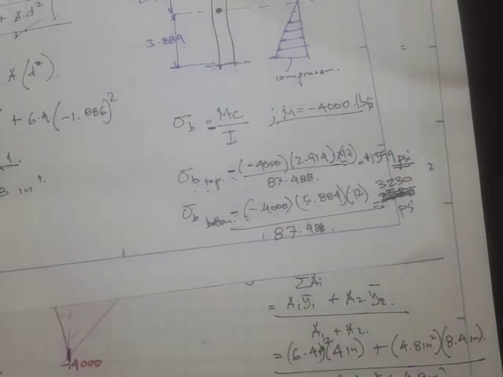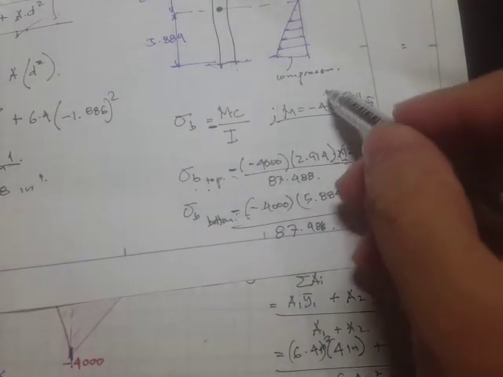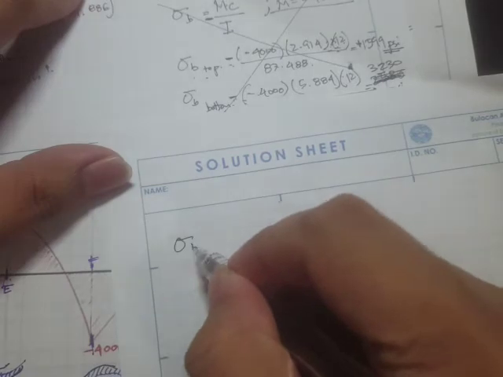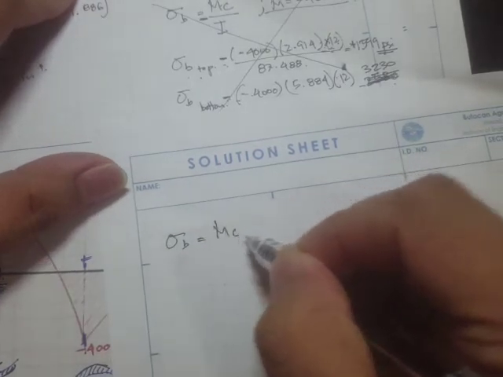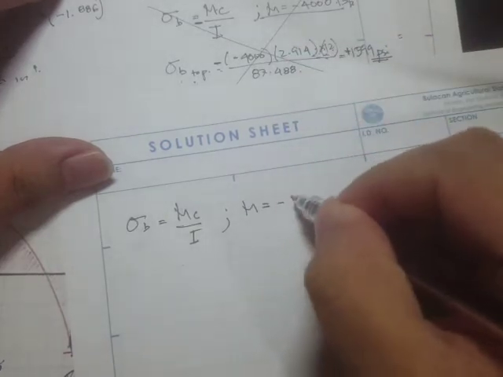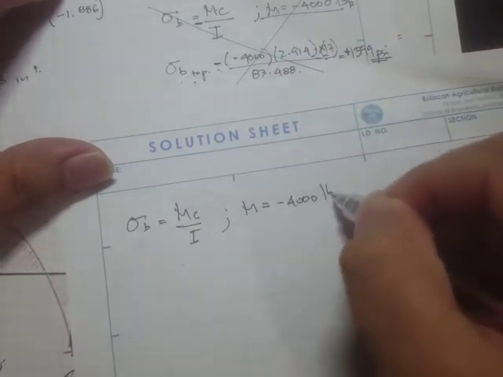Or, let me redo this one. Okay, let me redo this. This is sigma b. This is our working equation, Mc all over I, right? And our value for moment is equal to negative 4,000 pound-foot.